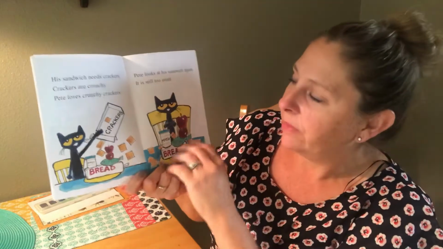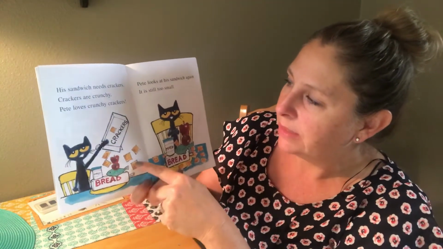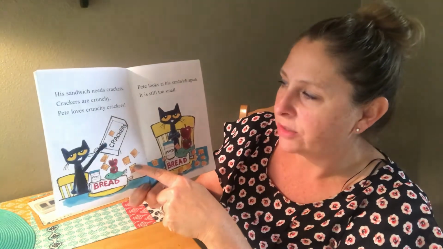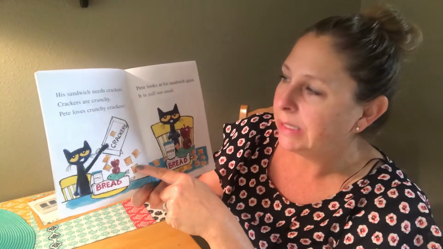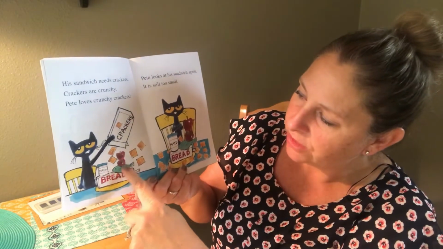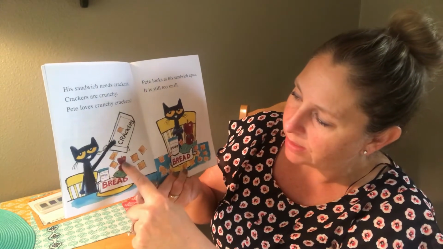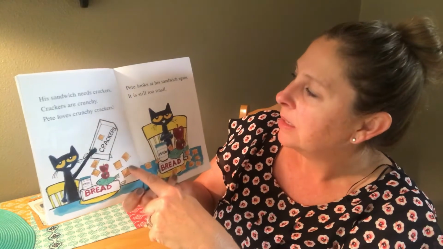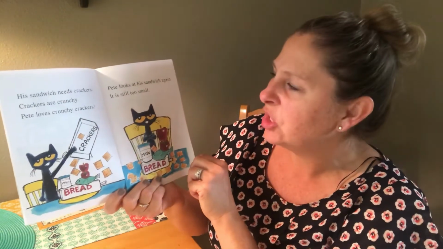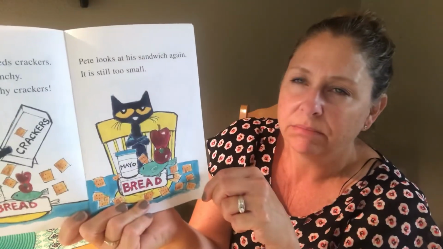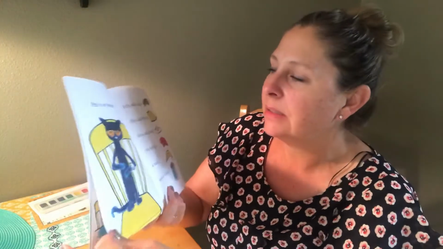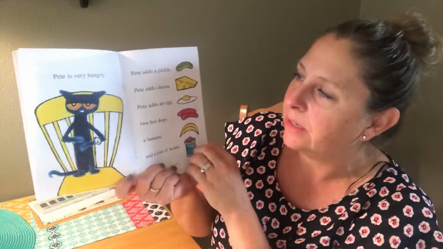Here's my boys' favorite. So my boys love crackers, but they love those goldfish crackers. So it says his sandwich needs crackers. Crackers are crunchy. Pete loves crunchy crackers. So this is bread and the fish and tomato and mayo and apple and now crackers. Pete looks at his sandwich again, but he still thinks it is too small.